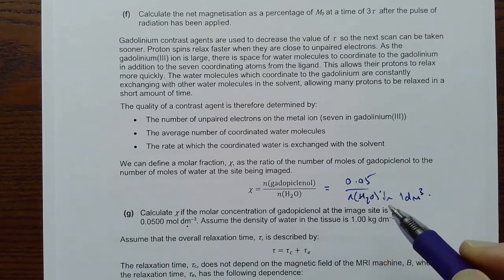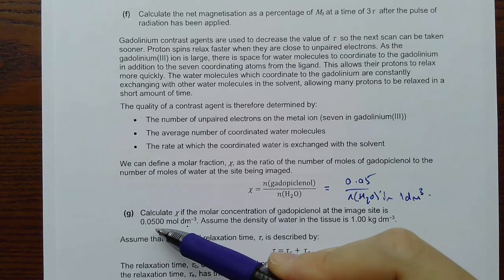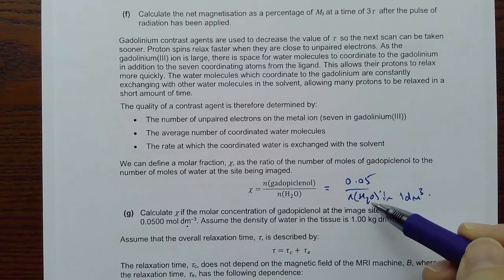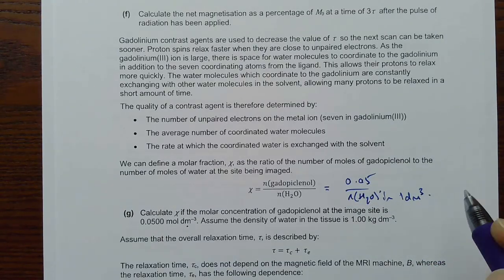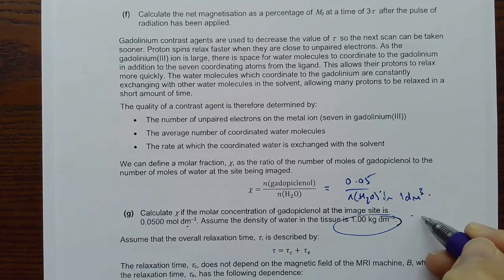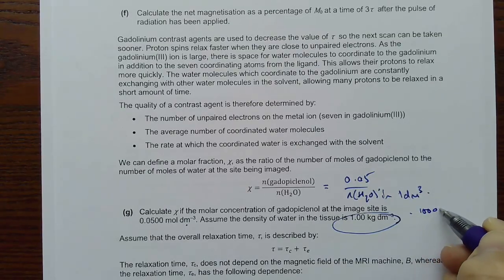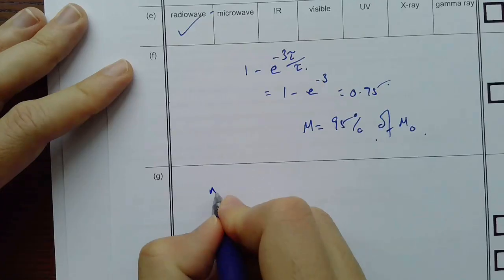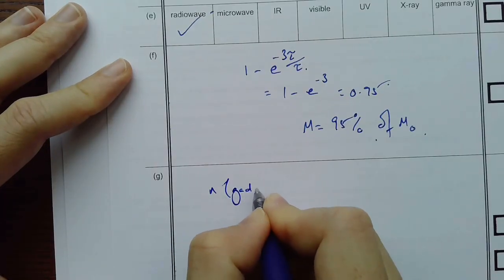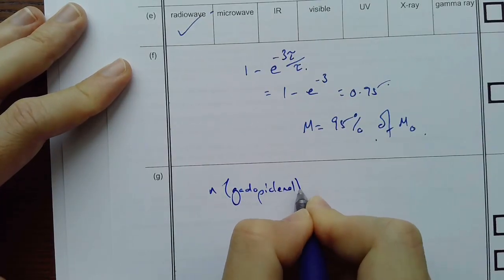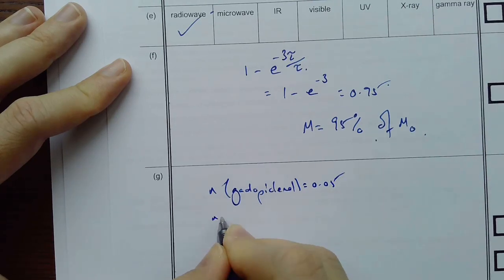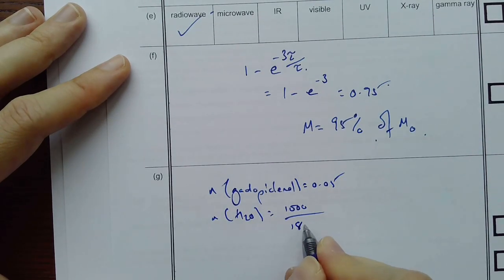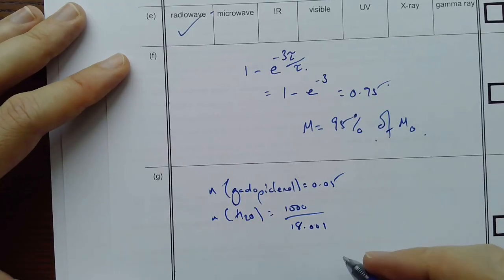Because if it's 0.05 moles in a litre, then I just do 0.05 divided by the moles of water in a litre. And you're given the density, so you know that you've got 1,000 grams, so it becomes quite straightforward. So my moles of gadopiclinol equals 0.05, and then my moles of water is going to be 1,000 grams divided by 18.001.